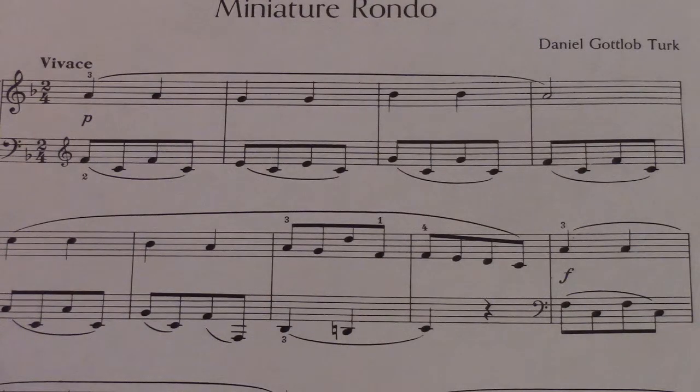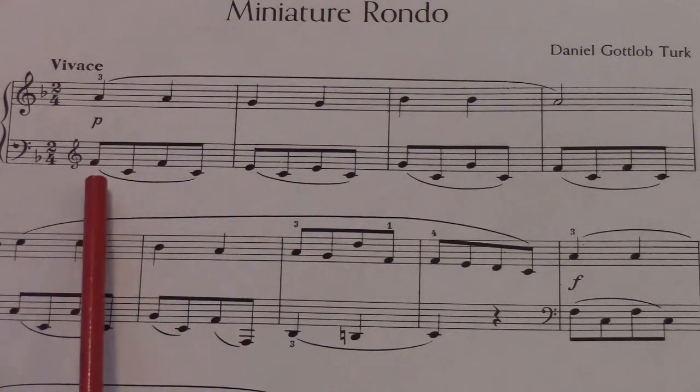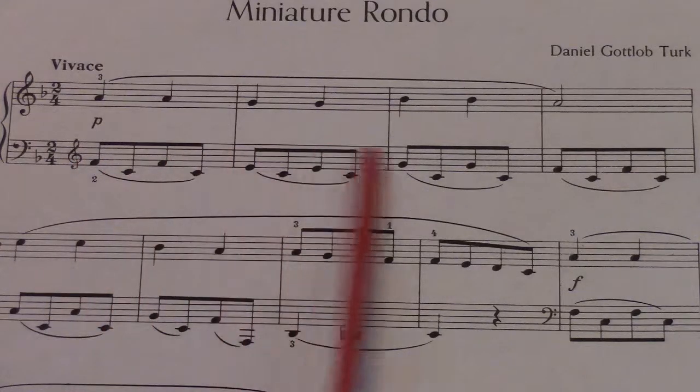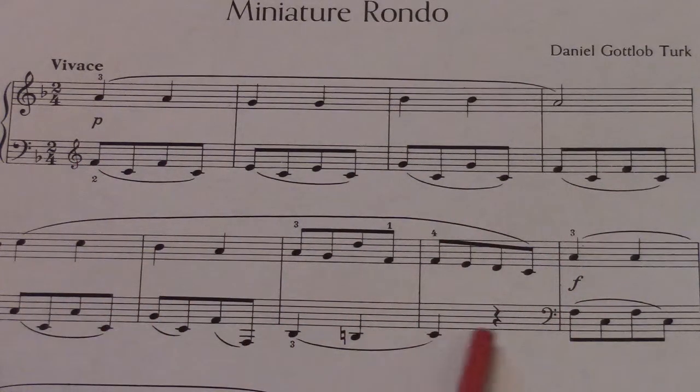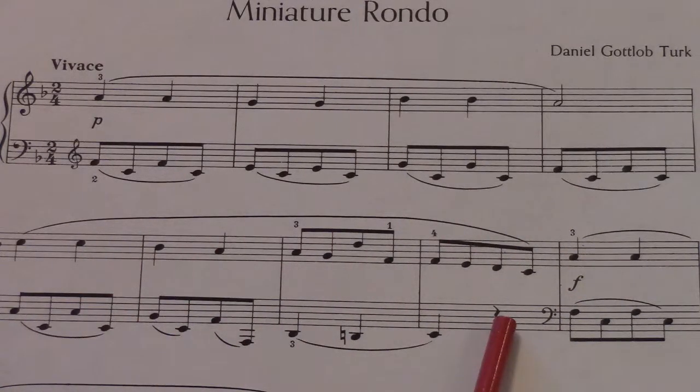The Miniature Rondo by Turk on page 56. Let me ask you, when you were analyzing the phrase structure, did you determine it was a 4-bar phrase, or did you see the first 4 measures linked to the next 4 measures for a total of 8 measures?